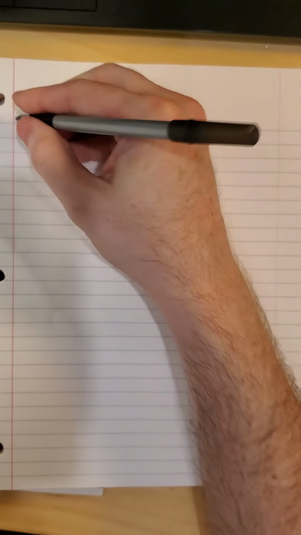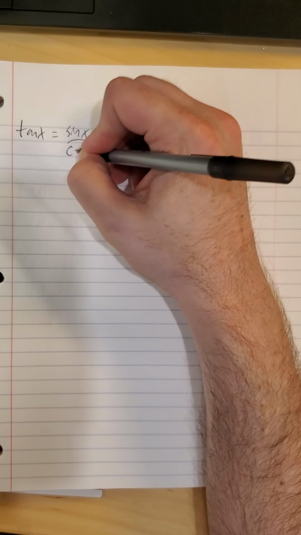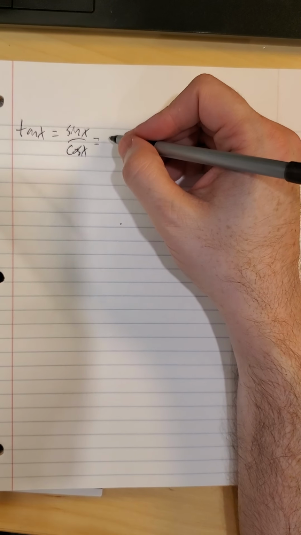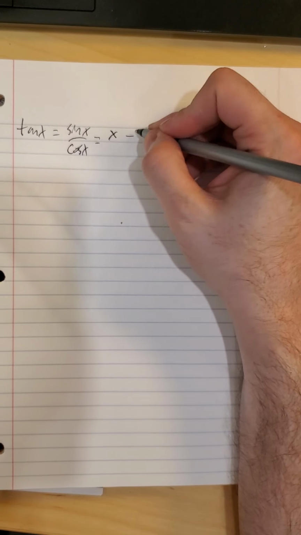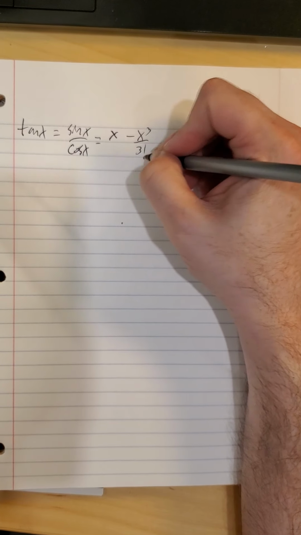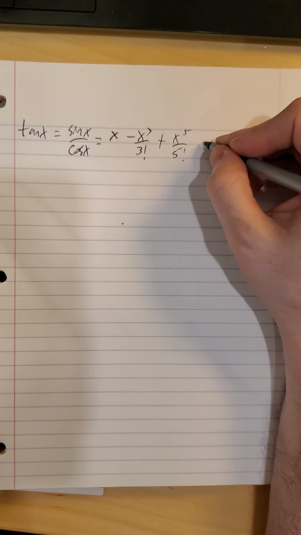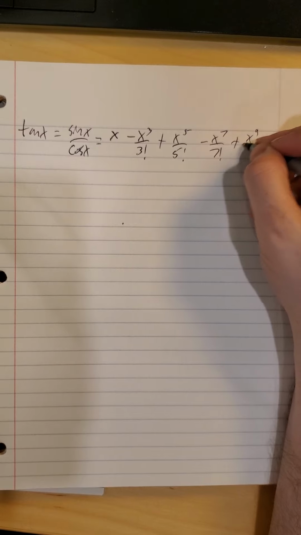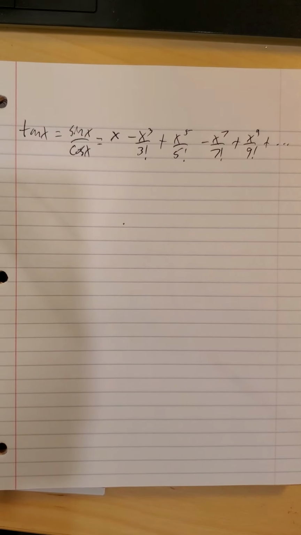So then the tangent would be sine over cosine. So sine, if you'll recall from the previous page, we had x minus x cubed over 3 factorial plus x to the 5th over 5 factorial minus x to the 7th over 7 factorial plus x to the 9th over 9 factorial plus and so on.